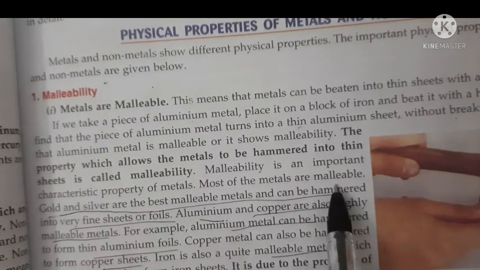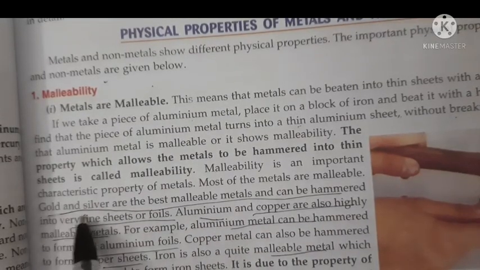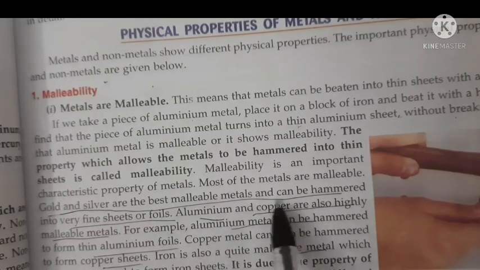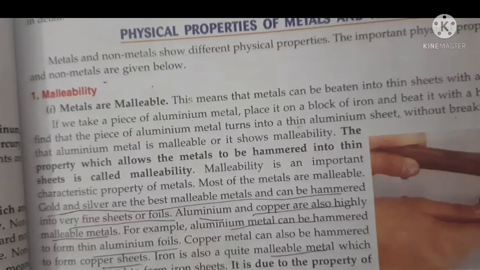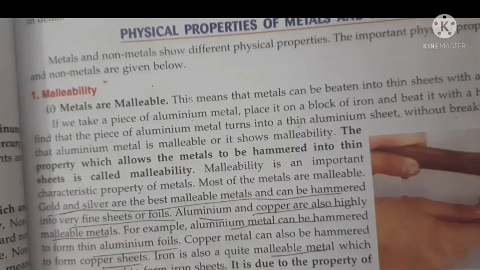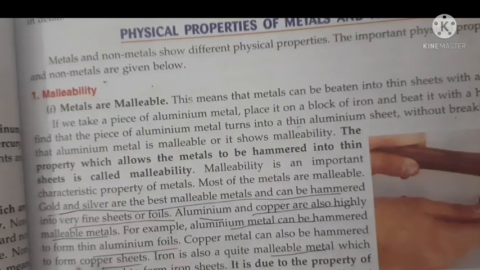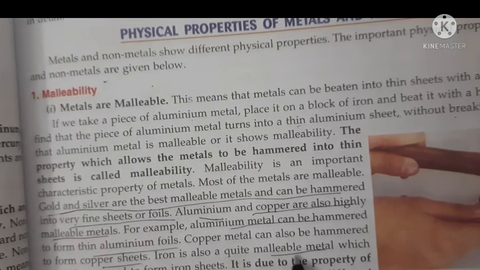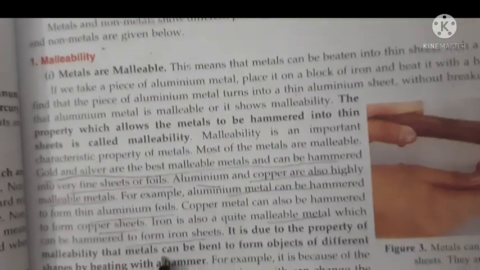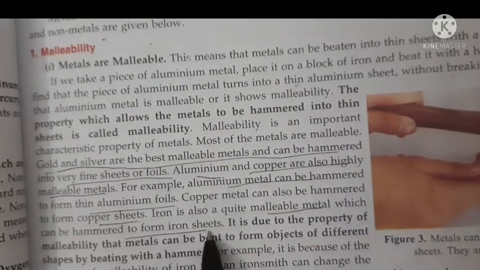Most of the metals are malleable. Underline, gold and silver are the best malleable metals and can be hammered into very fine sheets or foils. You have seen silver foil, generally over the sweets. You have seen aluminium foil also. Iron can also be changed into sheets. For example, aluminium can be hammered into thin aluminium foils. Copper metal can also be hammered into thin copper sheets. Iron is also quite a malleable metal which can be hammered into iron sheets.